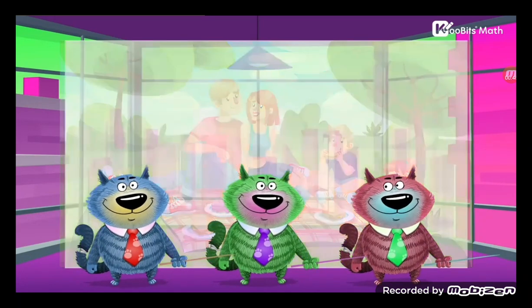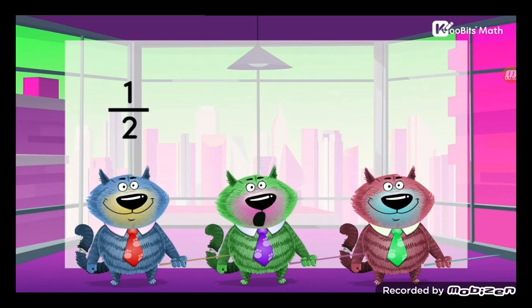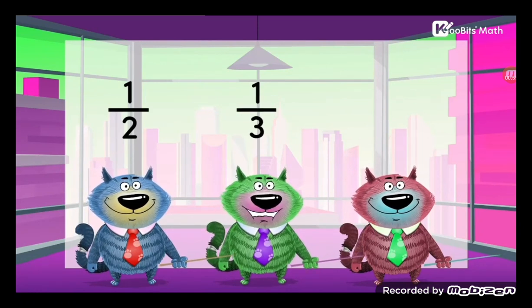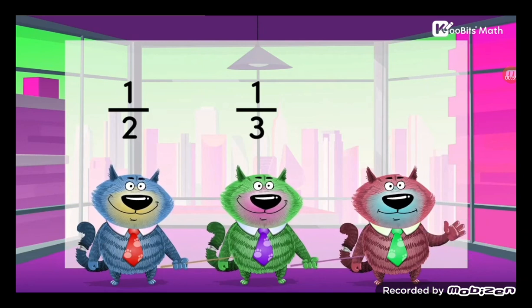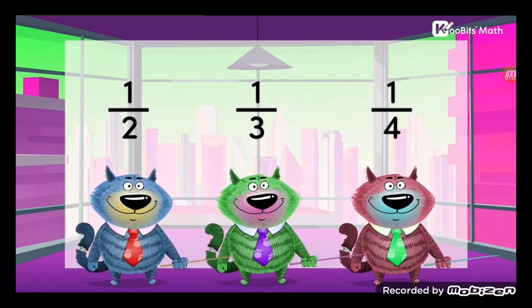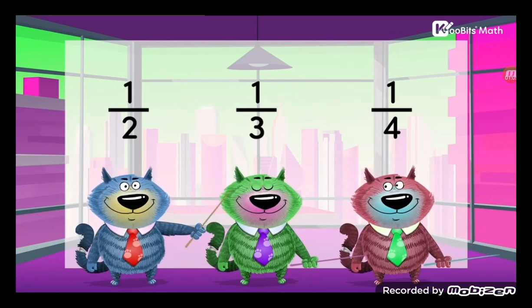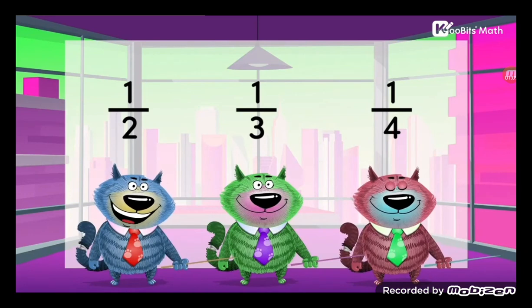What shall we bring? I will bring 1/2 of a pizza. I will bring 1/3 of a cookie. Then I will bring 1/4 of a loaf of bread. Awesome! Then let's go get the items and meet back by the lake in a bit.